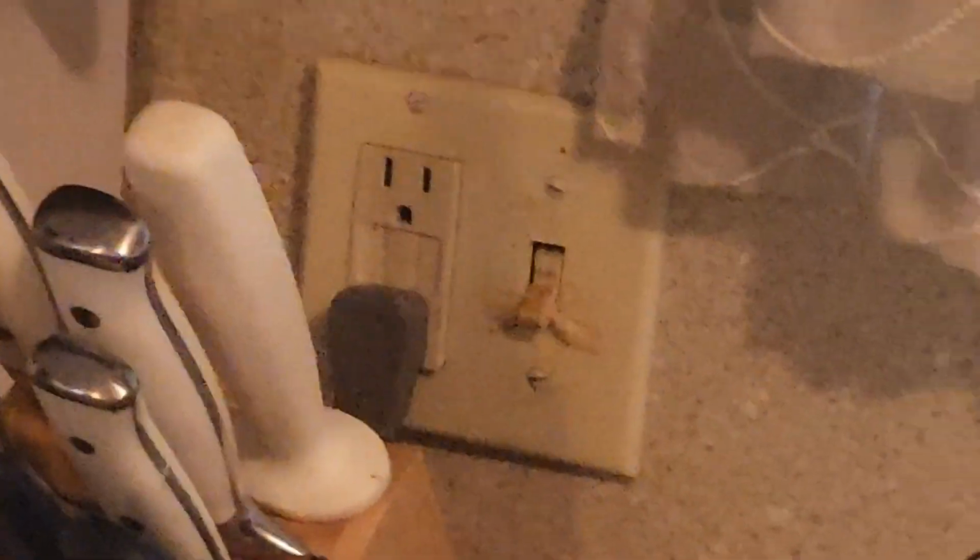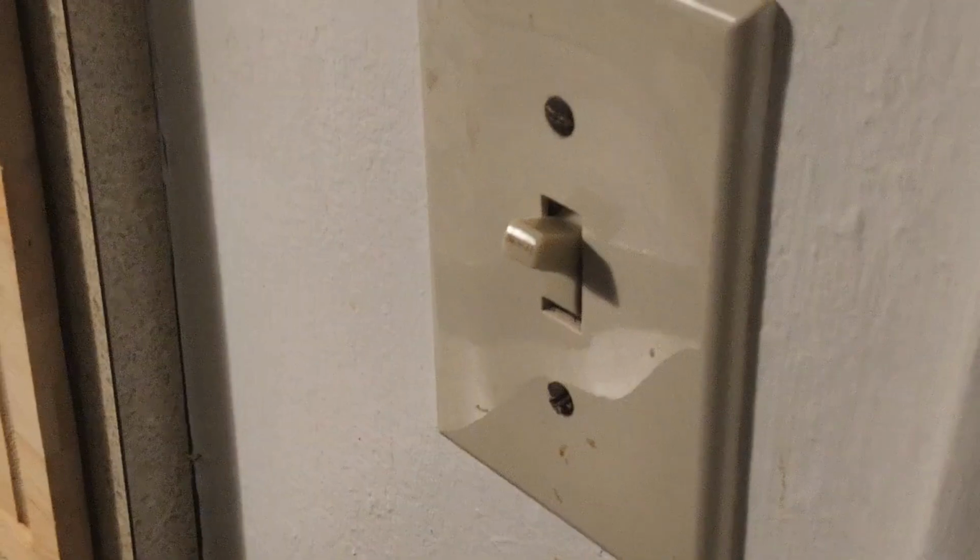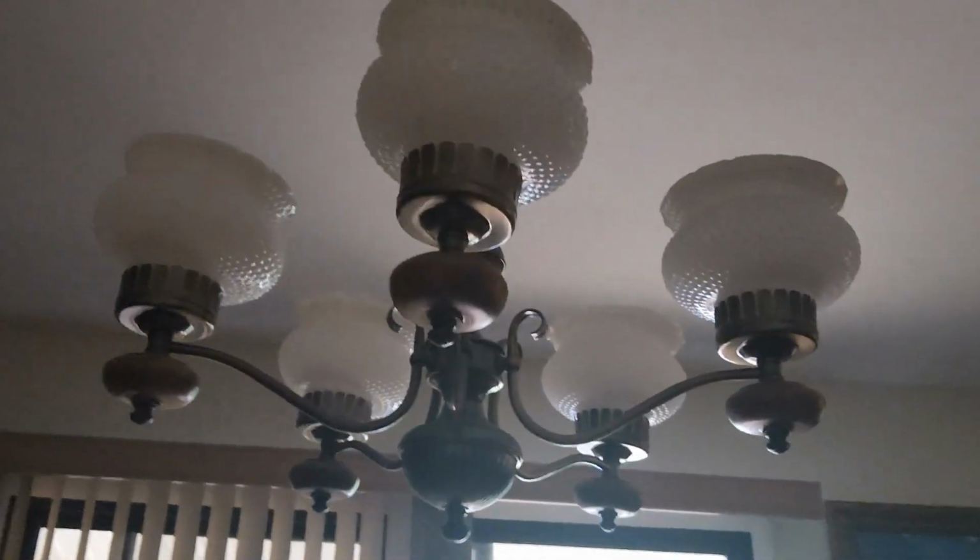I'm not sure if this is the garbage disposal, so I'm not going to turn it on. But one is to the garbage disposal, and the other is to this light. This one here is the second switch to that one up there. And then can you guess where we are? Yep. This is where the dining meets the kitchen.